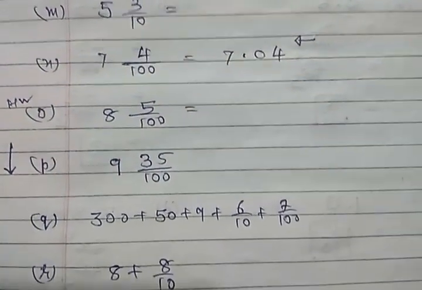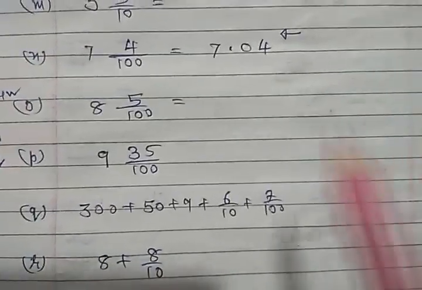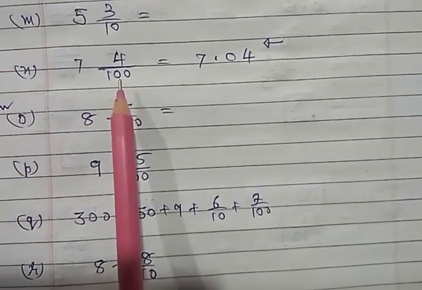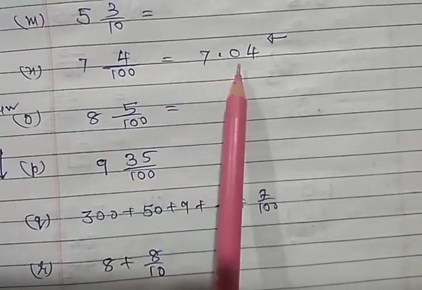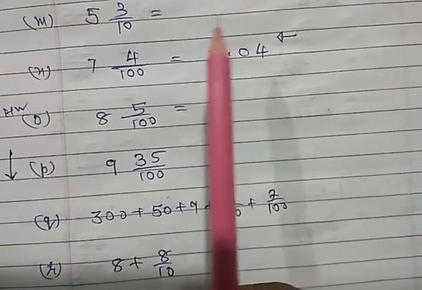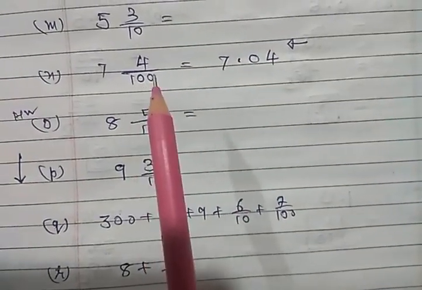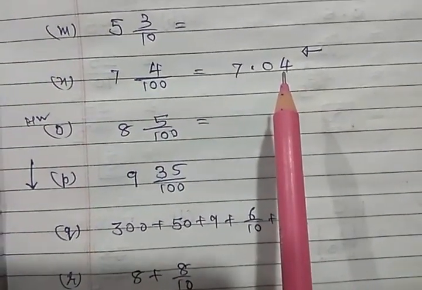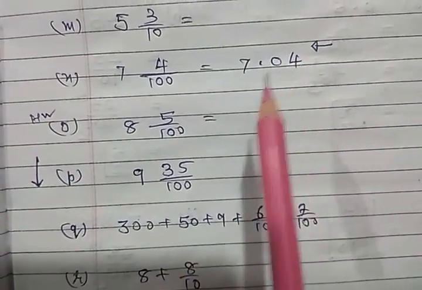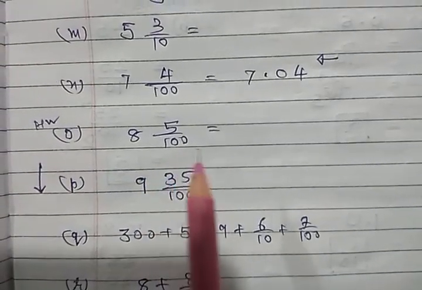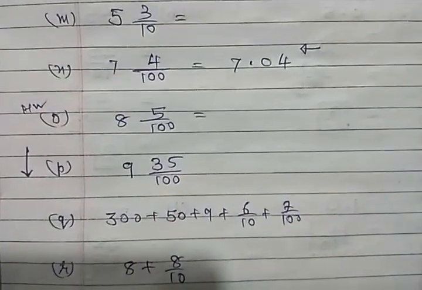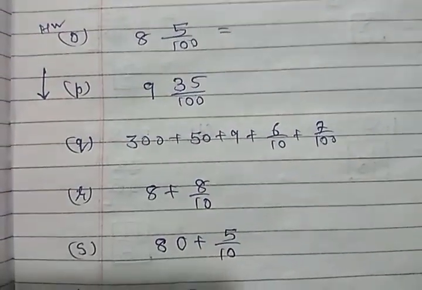Now you see this next sum. 7 integer 4 upon 100. Here you see how many zeros are there? 2. So 7.4, and you have to cut the decimal point from right to left. 2 zeros means 2 decimal places, so 1 is there, another number is not there, so 0. So 7.04. Similarly, you can write 8 integer 5 upon 100, which means 8.05. Like that way you can complete this work.